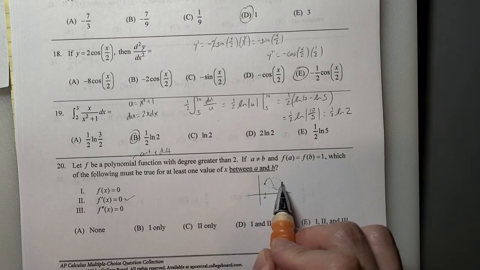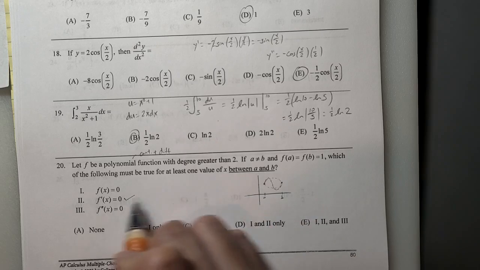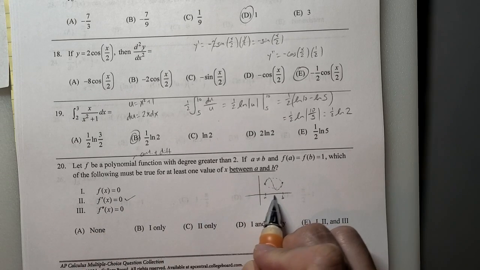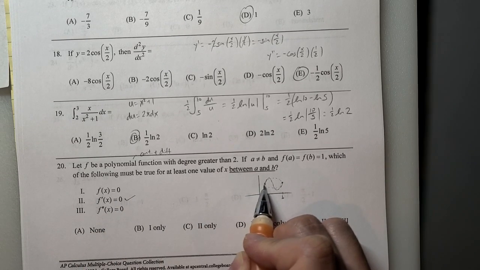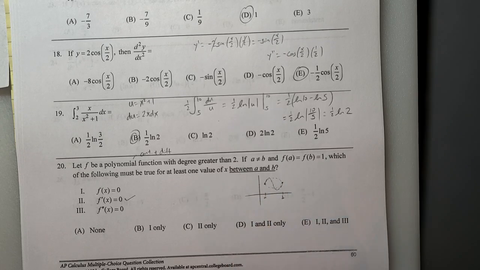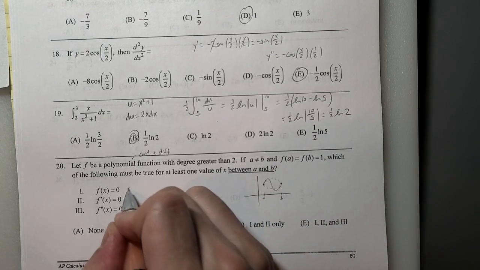If this is equal to 1, well, we don't know if f will ever cross to 0. It doesn't have to. It could be like this, or it could be increasing and then decreasing. We don't know. So it cannot be that.